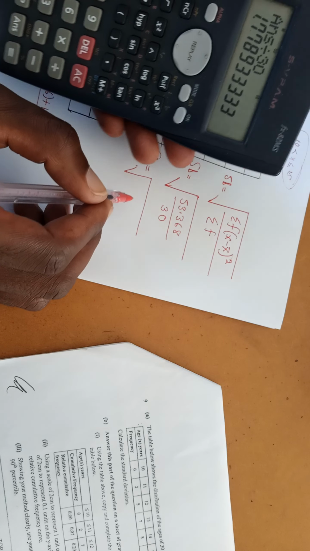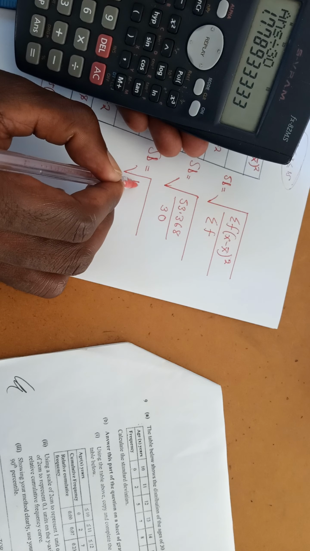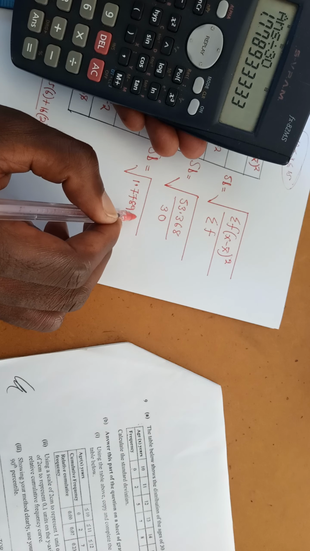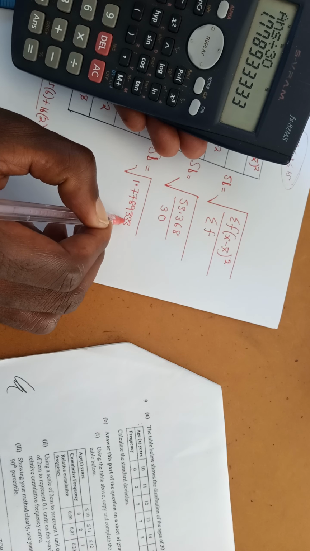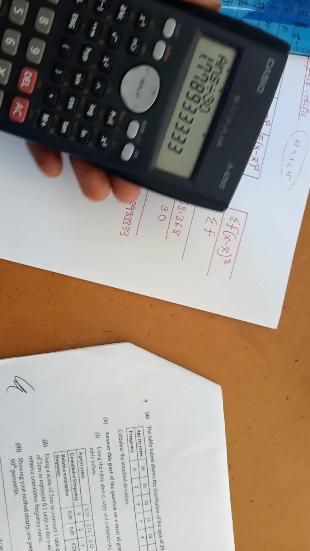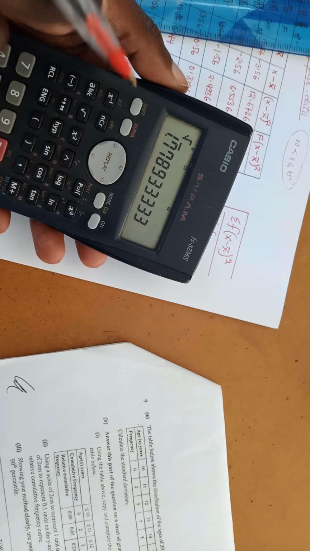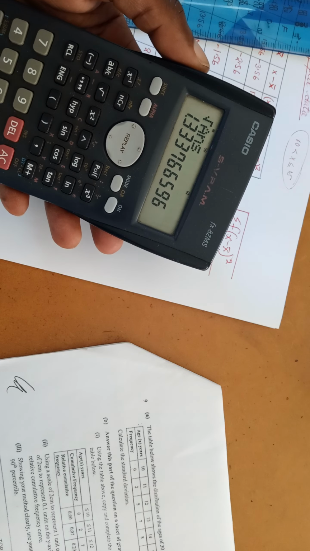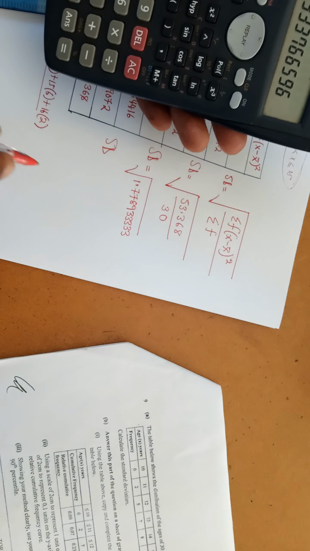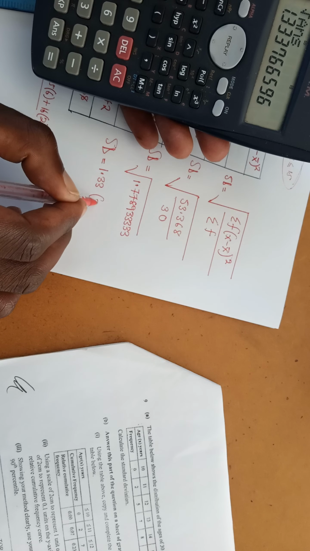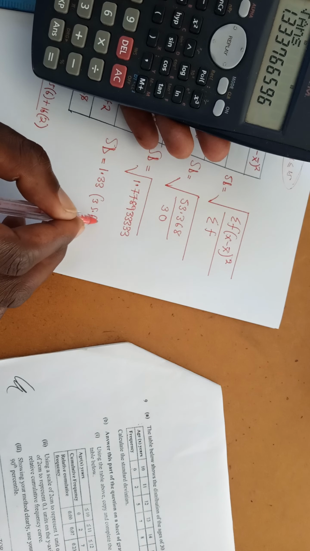We write it here. You see that? 1.7789, and then 33333. Okay, so we do that, we square root it. If we square root that, it's giving us 1.33. Okay, so we write our answer in 3 significant figures. So our standard deviation will be equal to 1.33. That is the 3 significant figures.